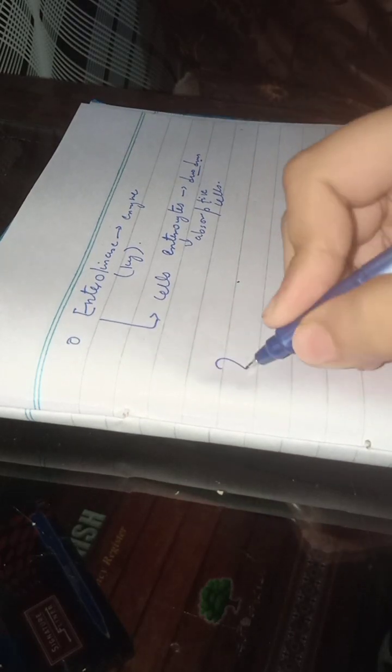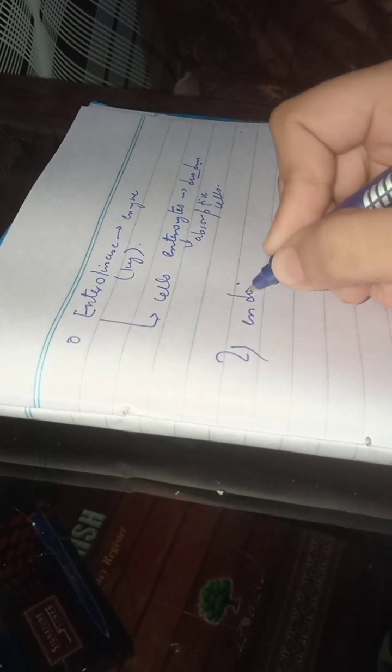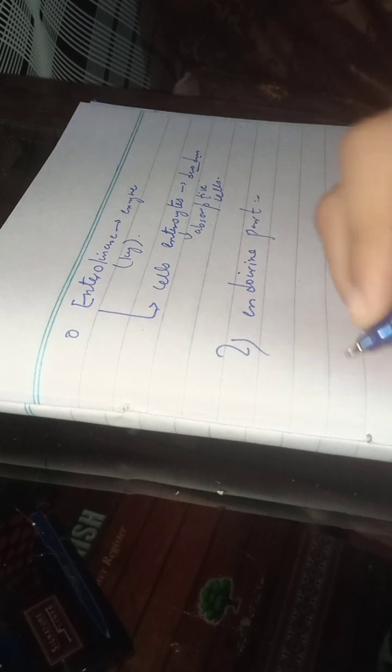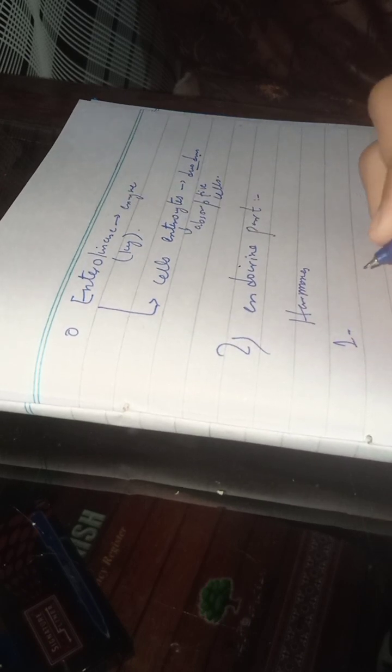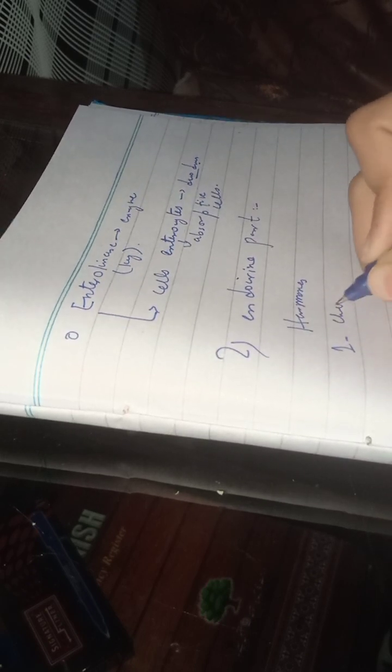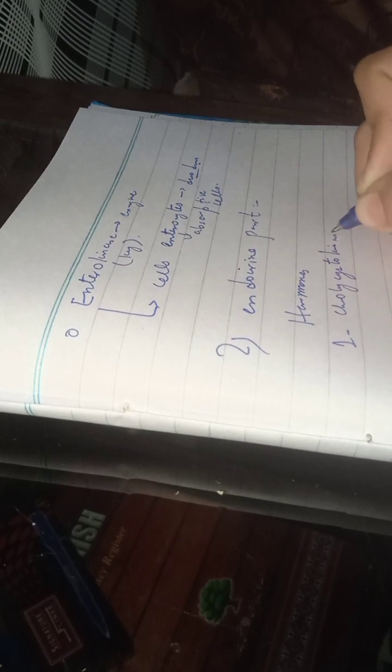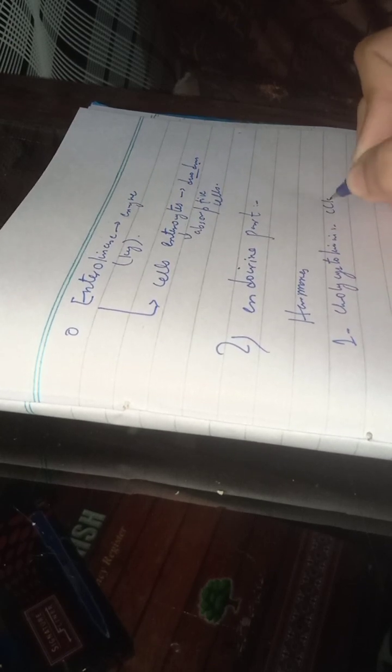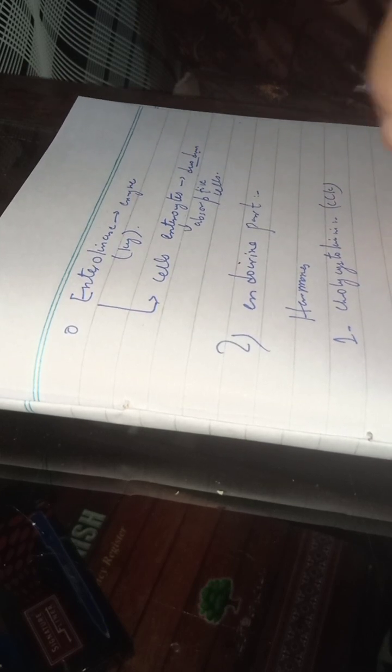Now if we talk about the endocrine part, as we discussed before, it releases some hormones, right? Number 1 hormone is cholecystokinin, CCK. Basically, it is a neural hormone.